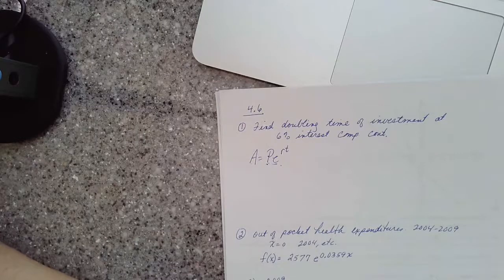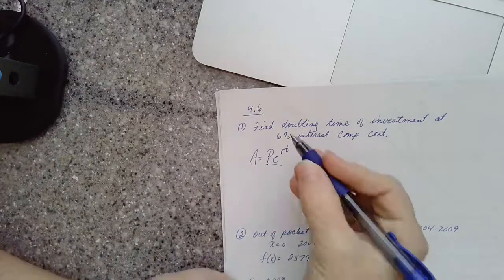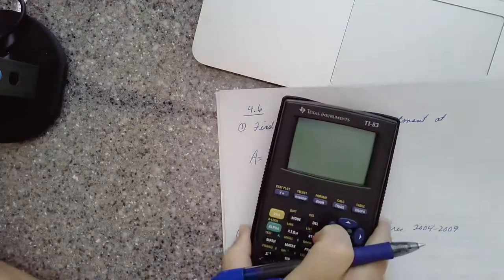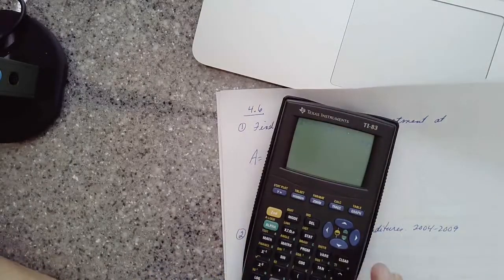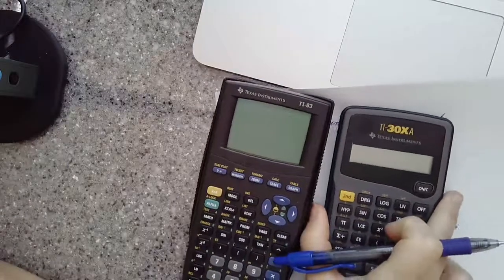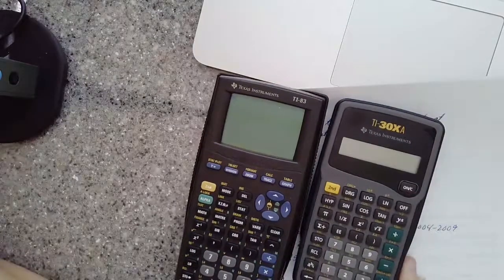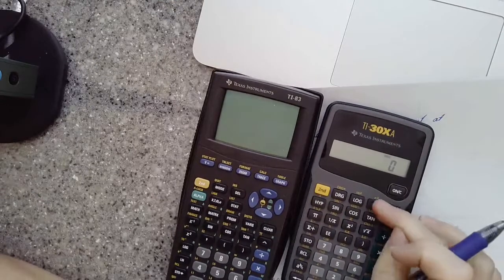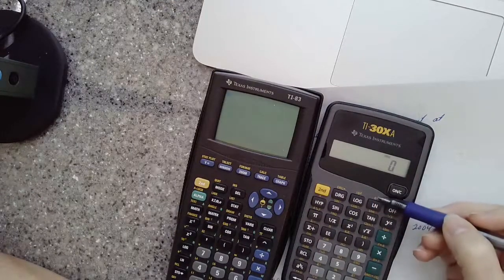The e to the x, exponential e, should be found on all your calculators. For example, I'd like to show you my calculator, and it's on scientific as well as graphing. It should be on any basic scientific calculator. Can you see on this one, it's above in yellow, above the LN button.